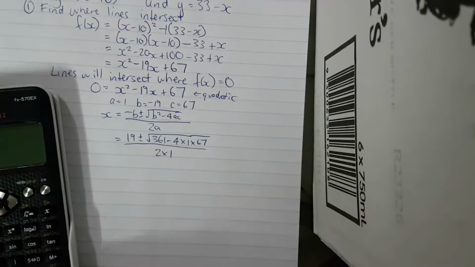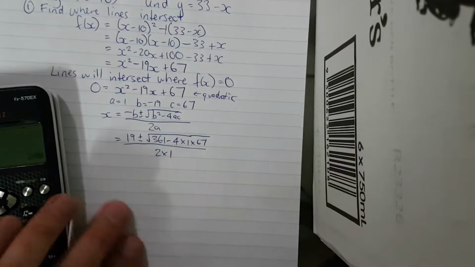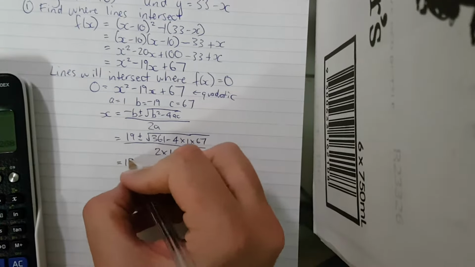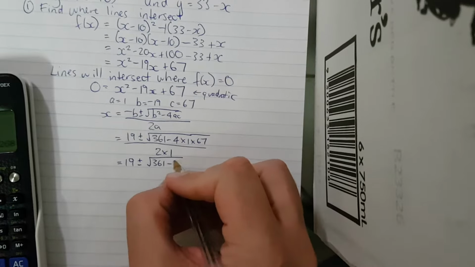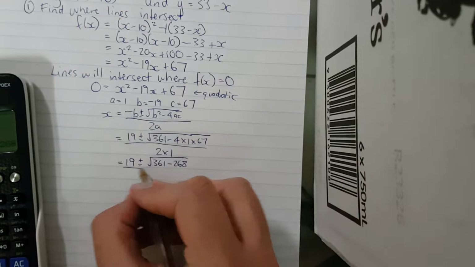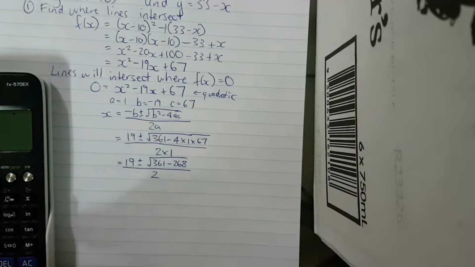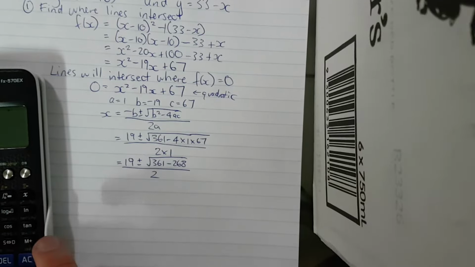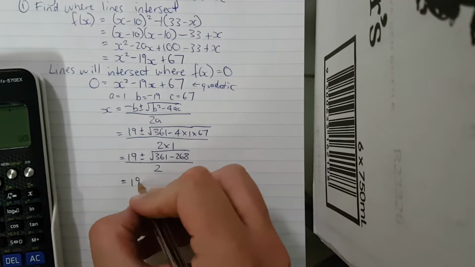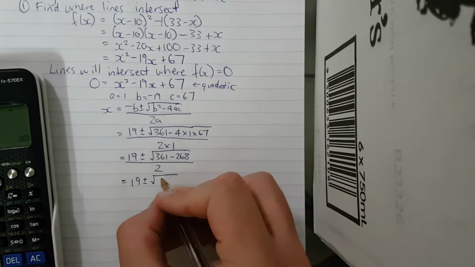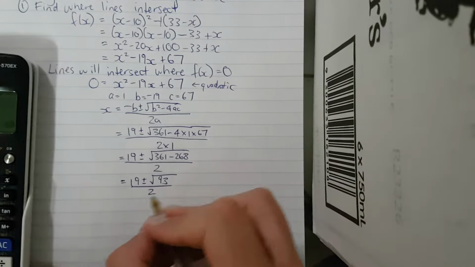So I'm wondering now, what is 4 times 67? I'll cheat and do it that way. So that's 19 plus or minus root of 361 take 268, all over 2. 361 take 268 is 93, so it's 19 plus or minus root 93 over 2.